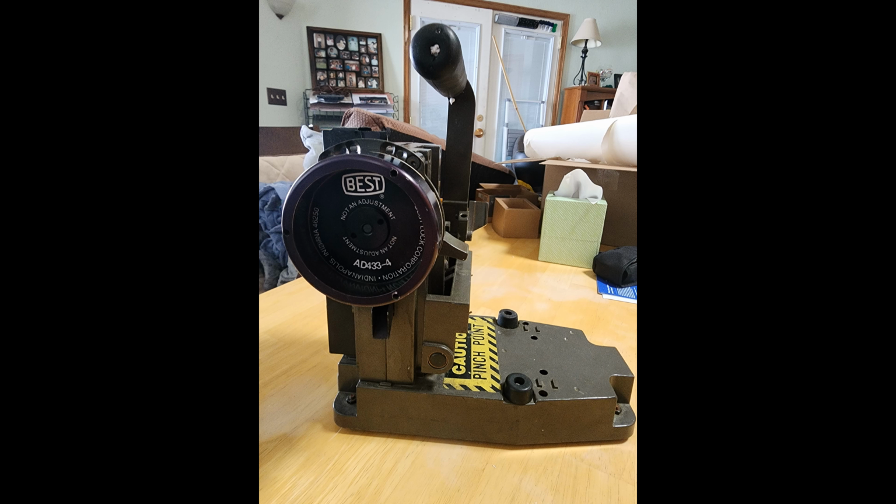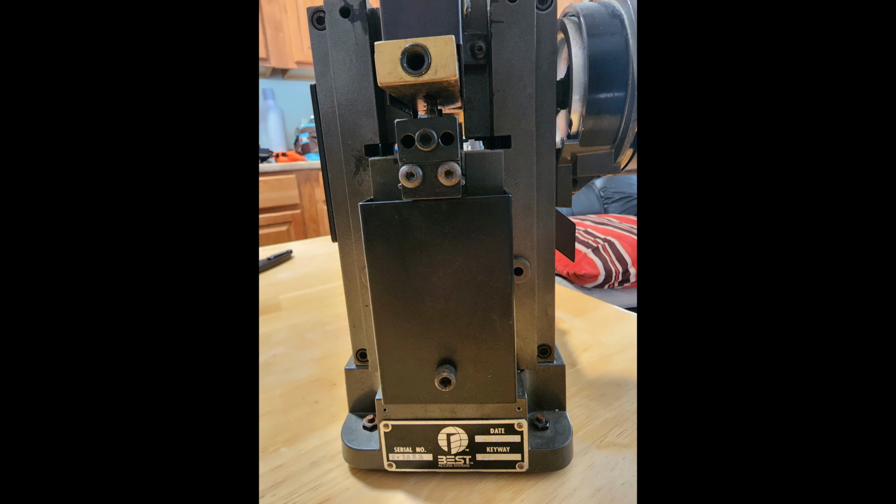So I pulled up the picture I had of his, and they looked so similar. I looked at the code numbers, like, oh, these look the same. So I bought an AD433 and it just showed up. I'm looking at it, and it only goes to 5, and I know his goes to 9.